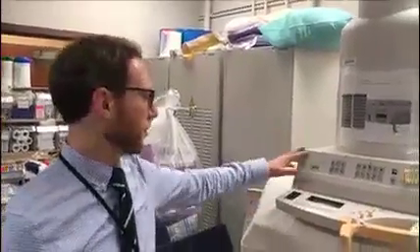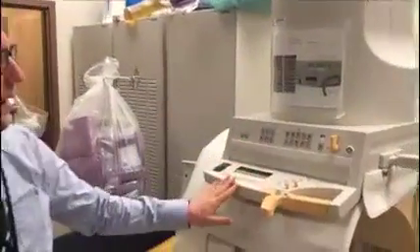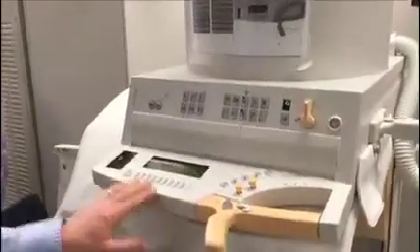Some people advocate for having a fluoro tech turn on and off your fluoro, and if you're going to do that, then you're going to be using closed loop communication with your fluoro tech, which may also help decrease fluoro time.